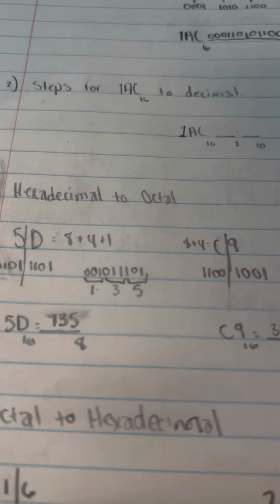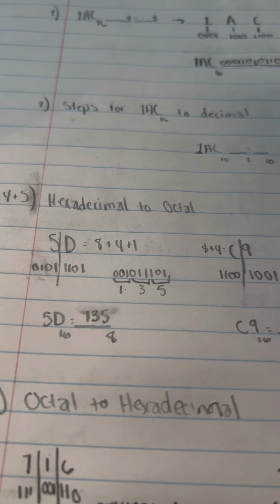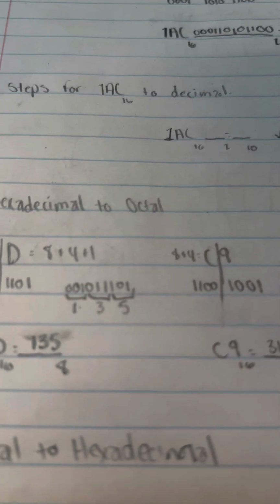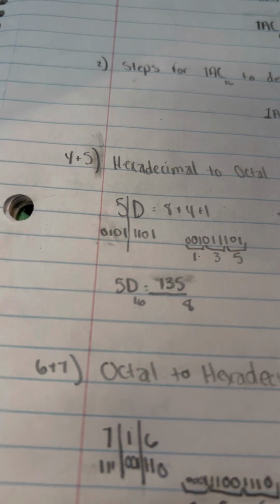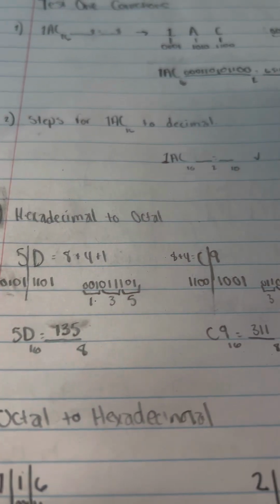We then take this and group it by groups of 3 in order to go from binary to octal. And for this, we get 1, 3, and 5, and that gives us 5D base 16 to 135 base 8.